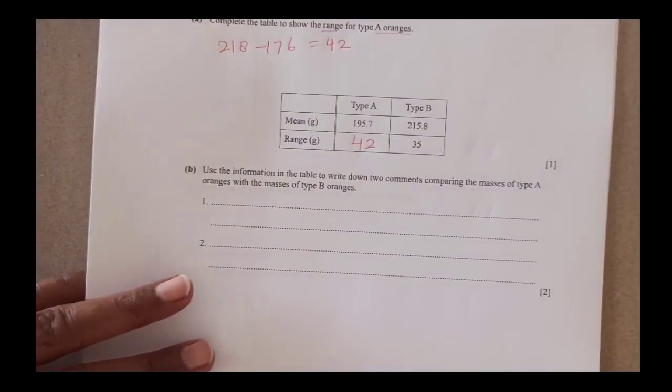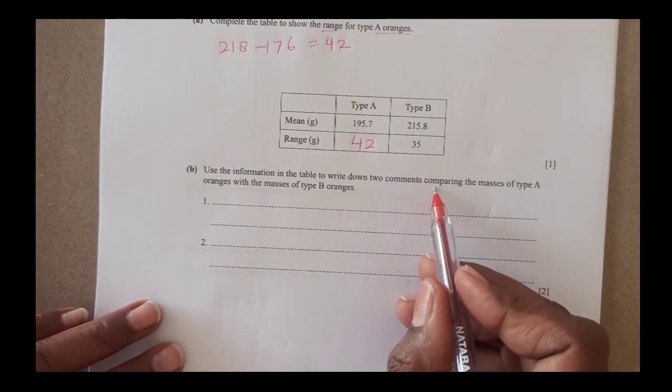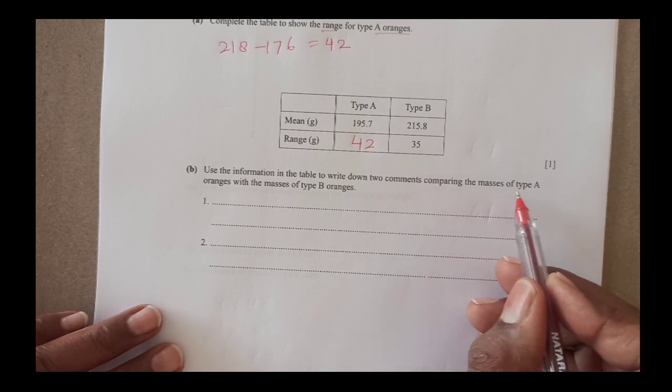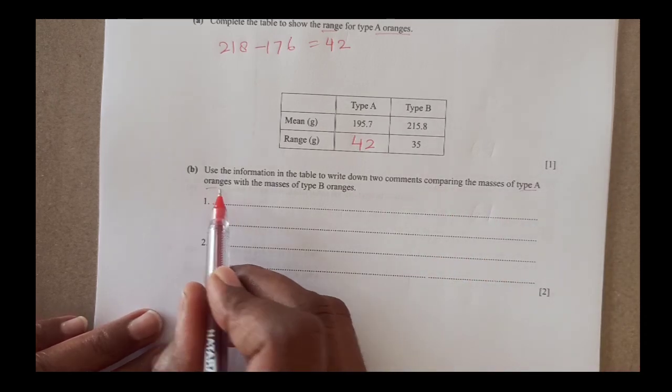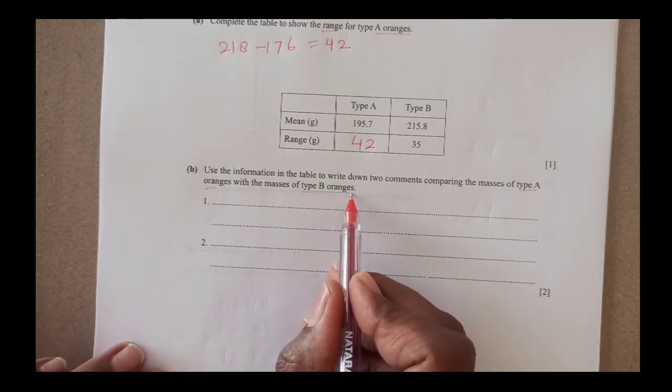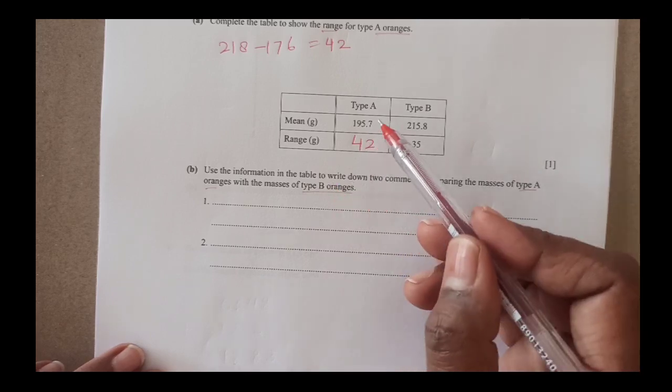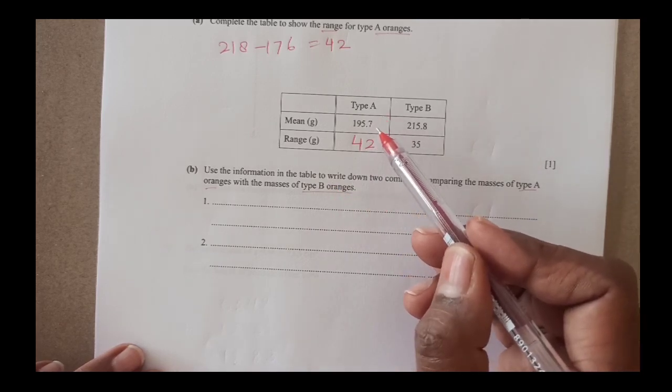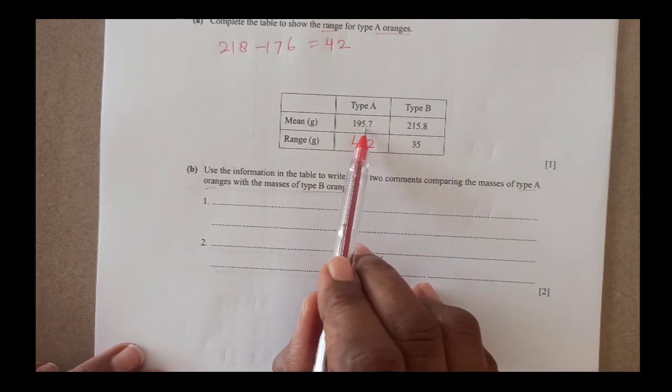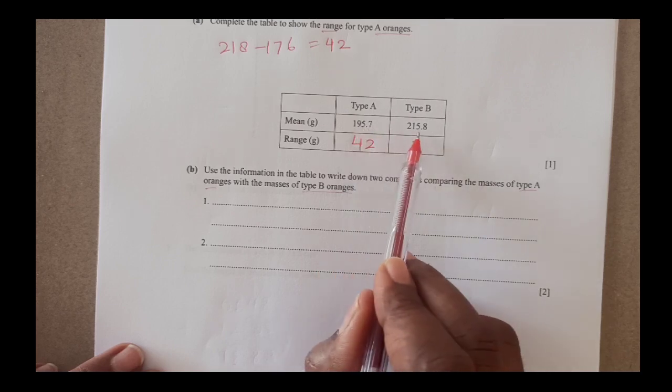Now use the information in the table to write down two comments comparing the masses of type A oranges with masses of type B oranges. Now if you see, compare the type A here, type A is lighter on average. So this is 195, then this is 205.